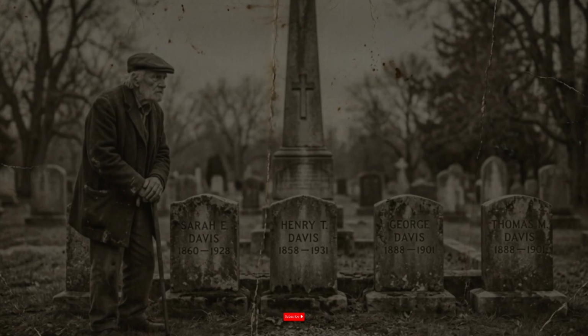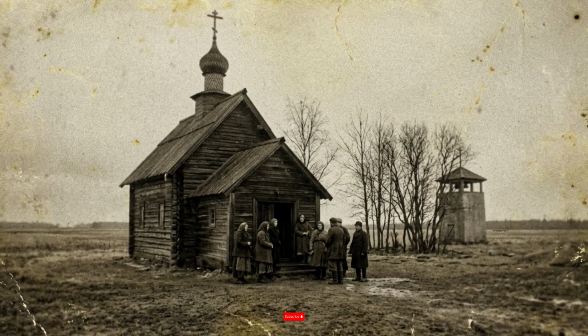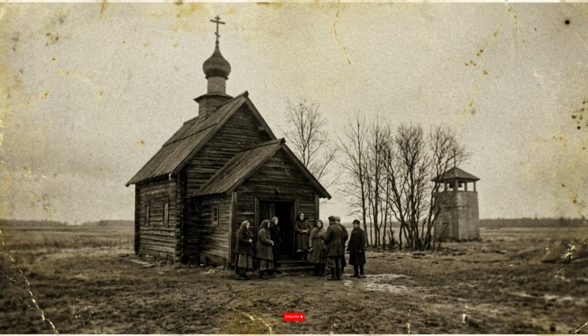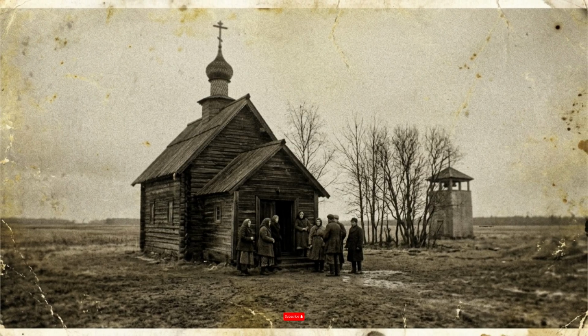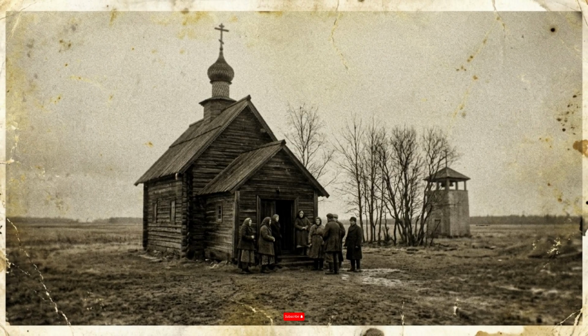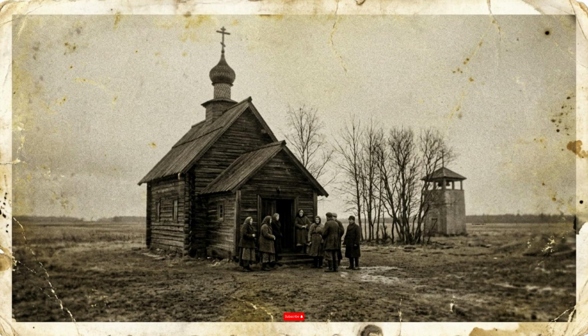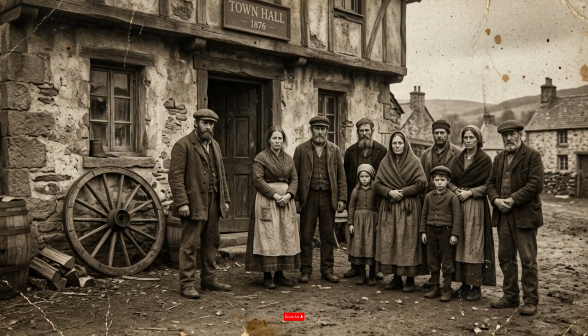That word, gap, needs to be understood carefully here, because it does not mean what it might first seem to mean. A gap in historical records usually brings to mind a missing document, a page that was lost, a file that was destroyed, a record that simply never made it into the archive. Those kinds of gaps are common. They are expected. They are, in most cases, explainable. This is not that kind of gap.